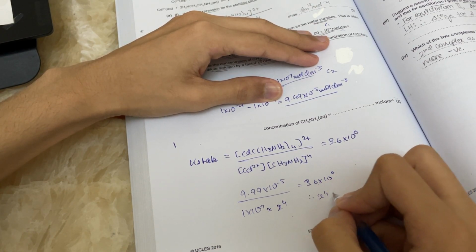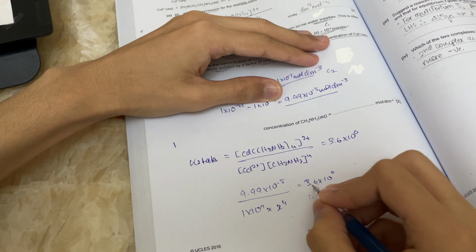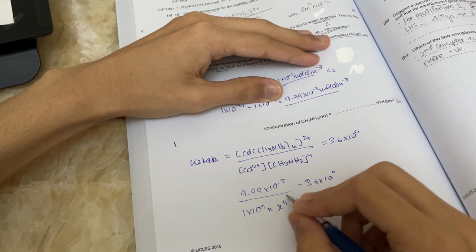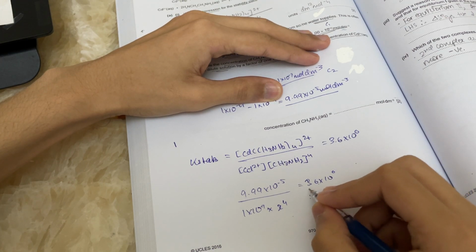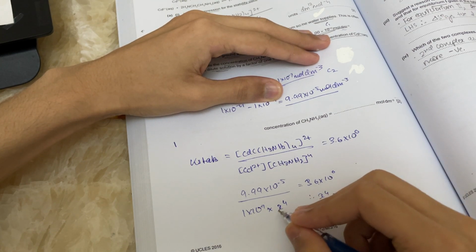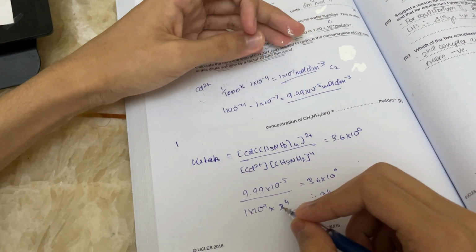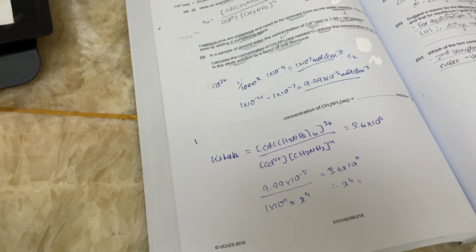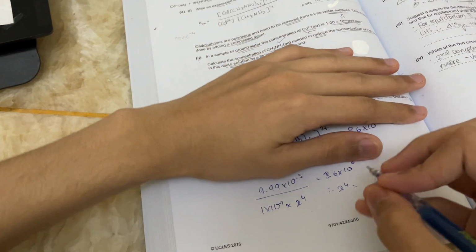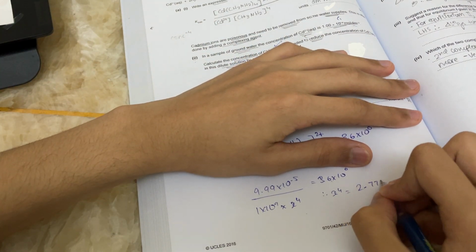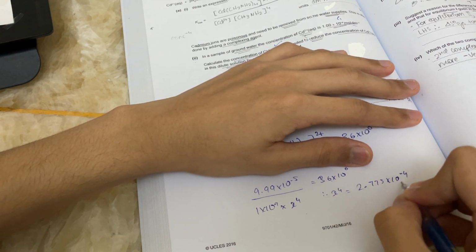And so you bring this down. x to the power 4 becomes 9.99 × 10^-5 divided by 3.6 × 10^6 times 1 × 10^-7. So that answer will be 2.775 × 10^-4.